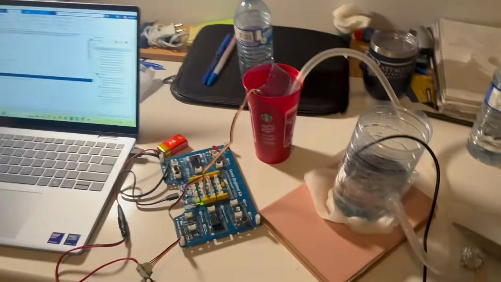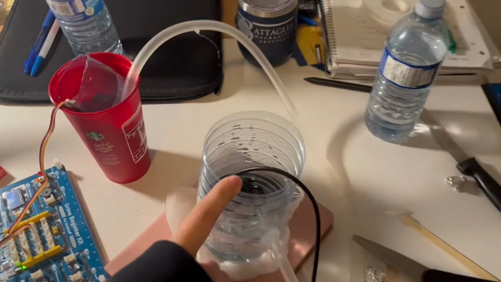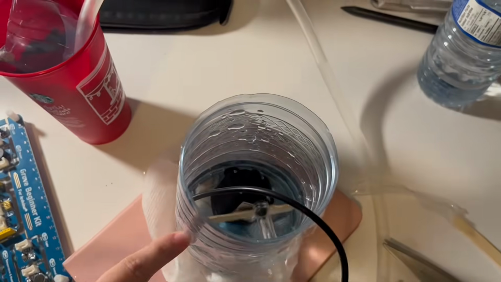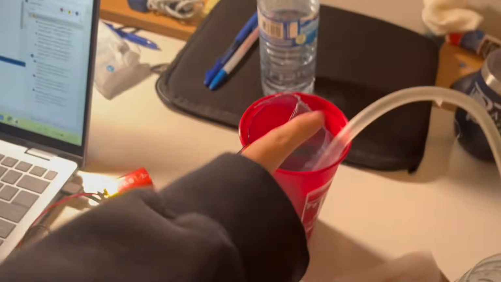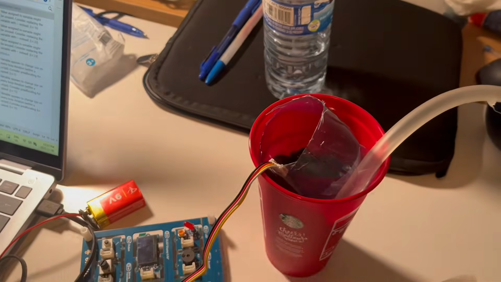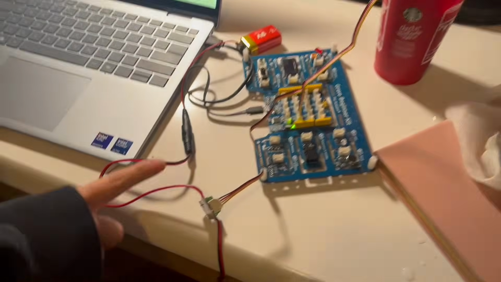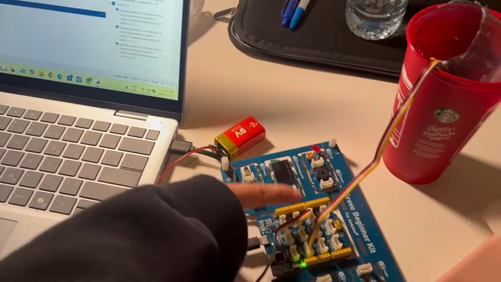Okay, now this is the system overview. Over here we have a cut 1 liter water bottle where I put the pump through and created a hole here so the pump can travel to the soil container. The pump is also connected to the MOSFET and the battery, which connects to D2.